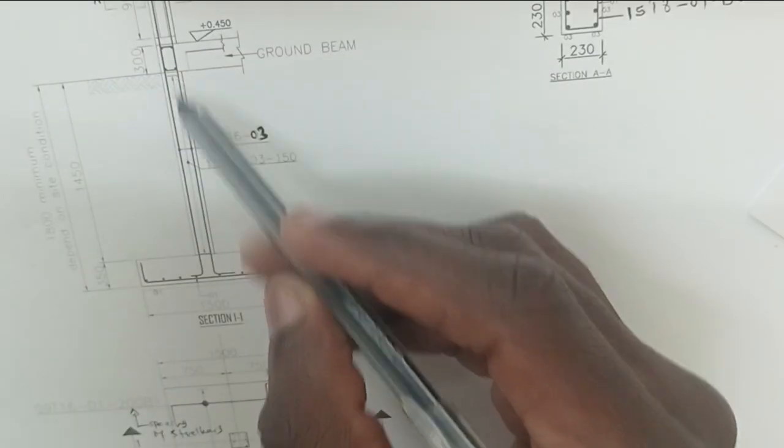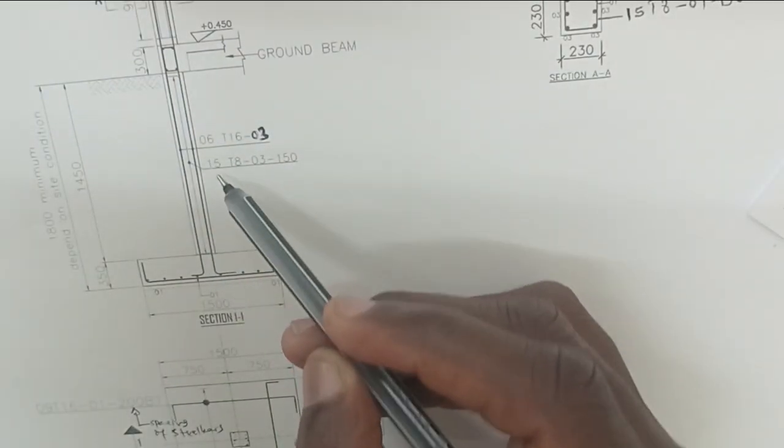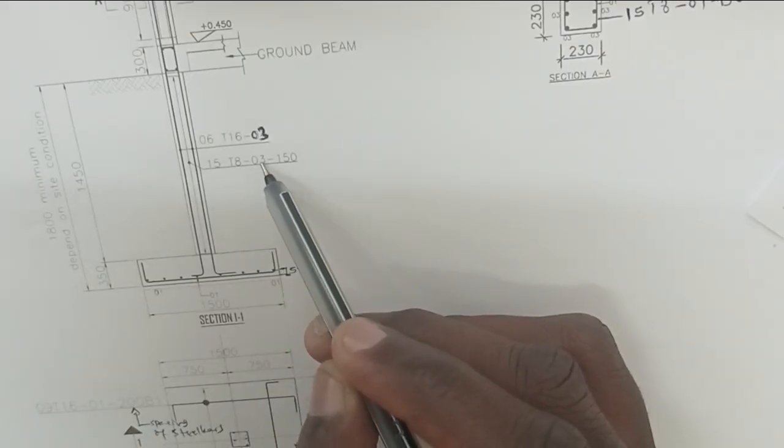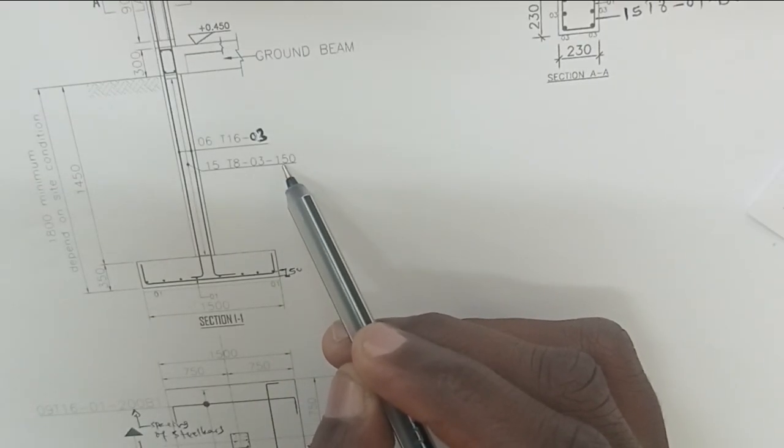And from this ground level to the footings, there should be 15 stirrups with a diameter of 8 at bar mark number 3 with a spacing of 150 millimeter.